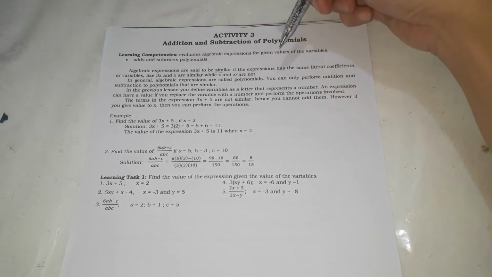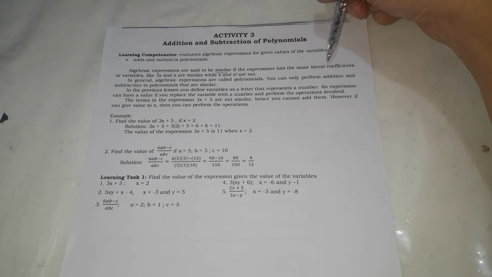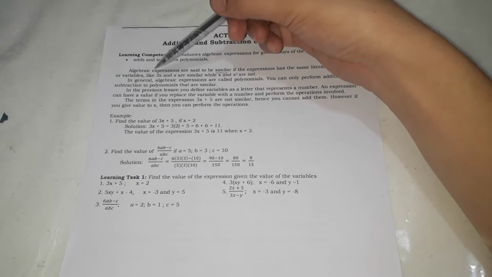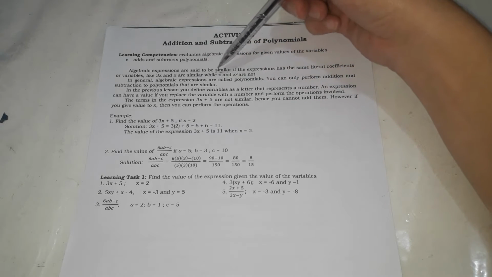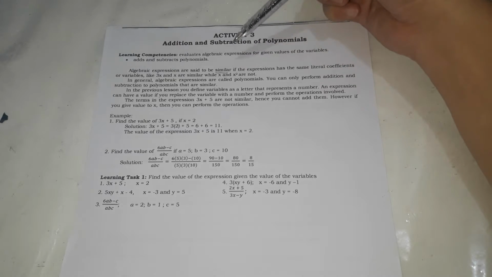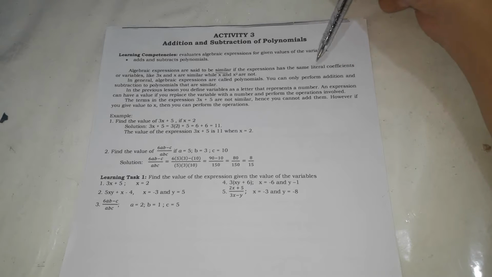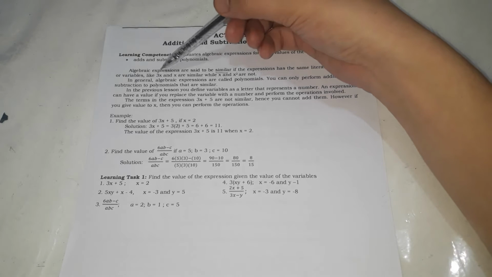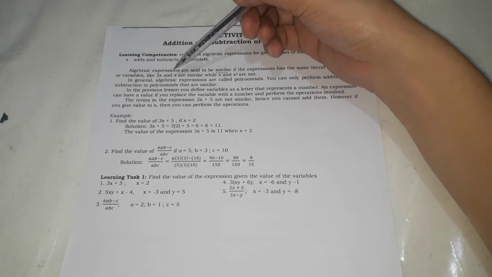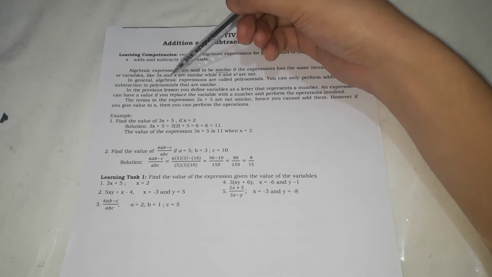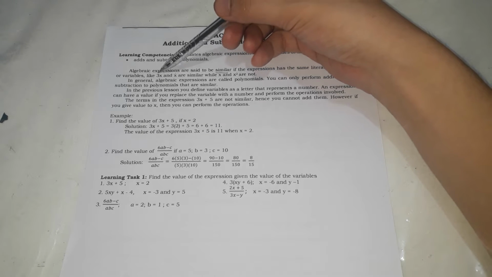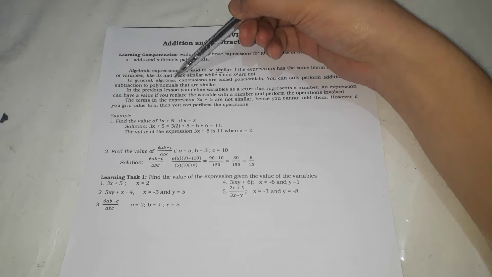Similar sila kapag the expressions have the same literal coefficients or variables, like 3x and x are similar, while x and x squared are not. So the same literal coefficients or variables. For example, 3x at saka x, the literal coefficient is x. So magkapareho silang x ang literal coefficient, so they are called similar. So similar itong si 3x at saka si x.